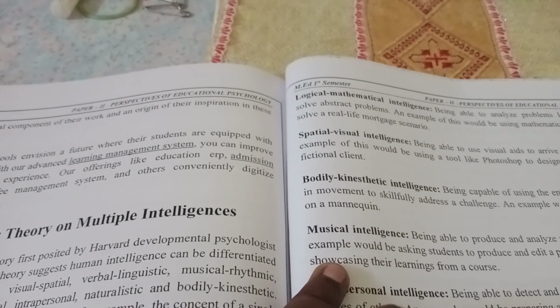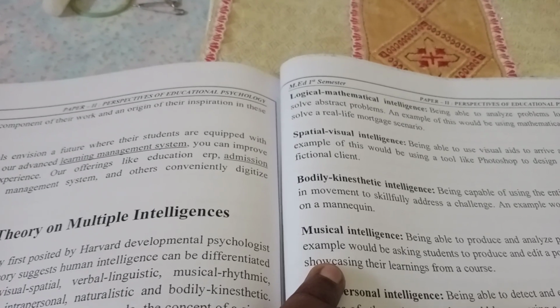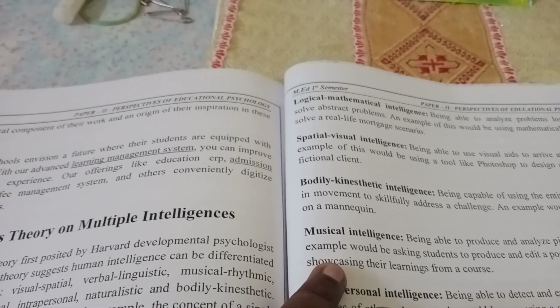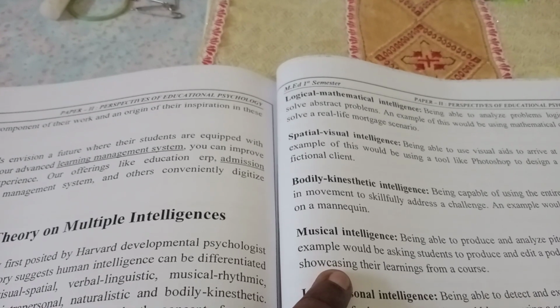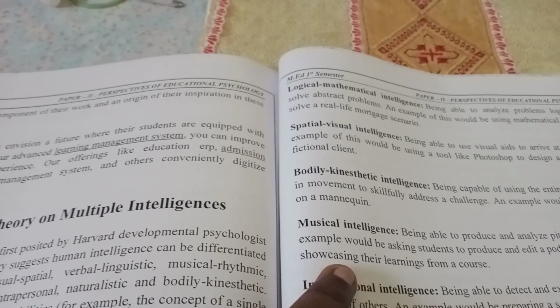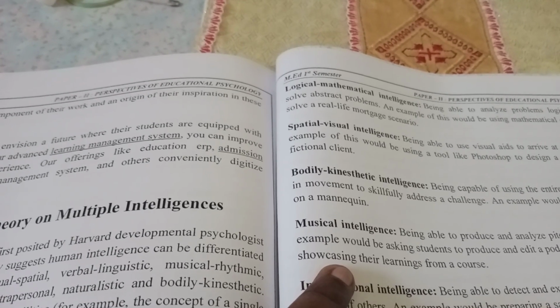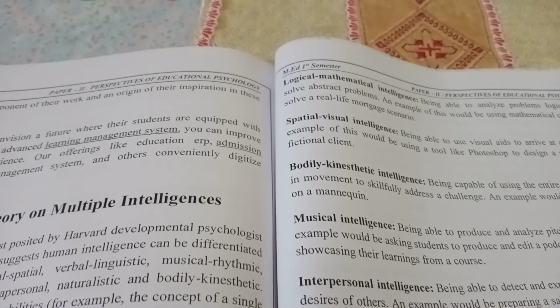Musical intelligence, being able to produce and analyze pitch, rhythm, and sound. An example would be asking students to produce and edit a podcast episode or write a song showcasing their learnings from a course.